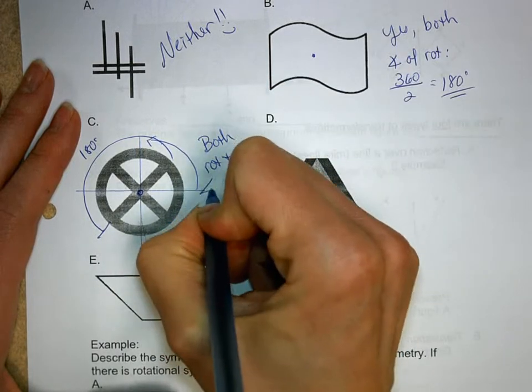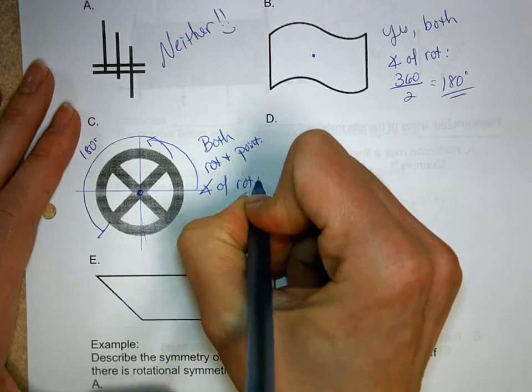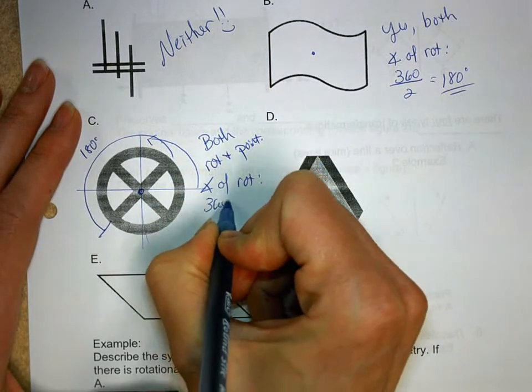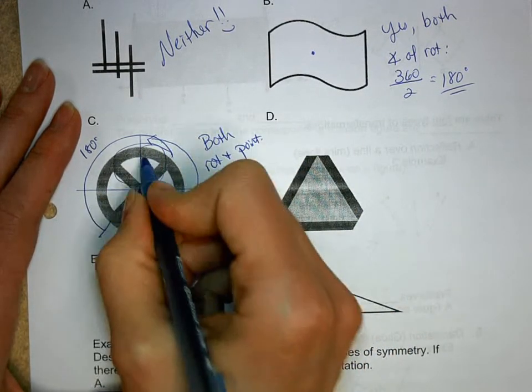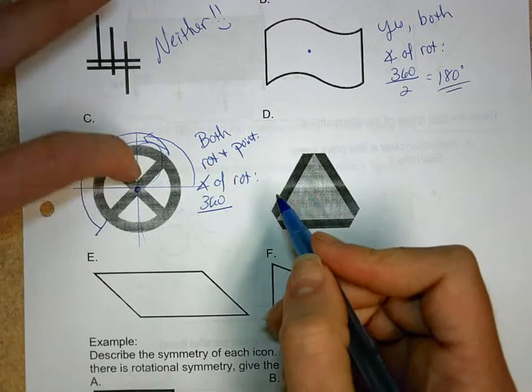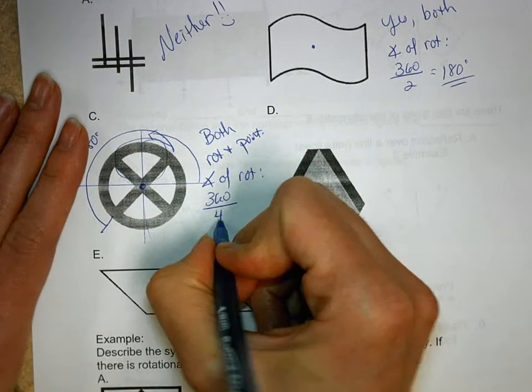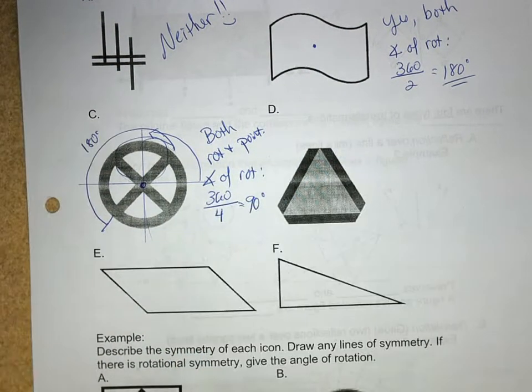How do I find the angle of rotation? Now again, this is how I think about it. I go, all right, I know it's 360 divided by something. How many perfect kind of parts are there? Well, I have these kind of wedge circles type things. I have 4 of those. So I go 360 divided by 4, and that's 90 degrees.